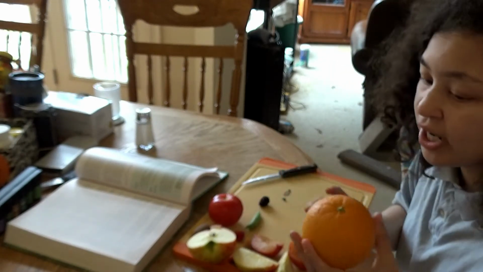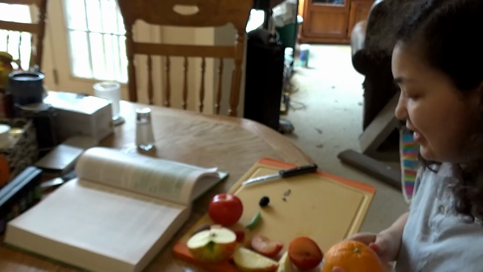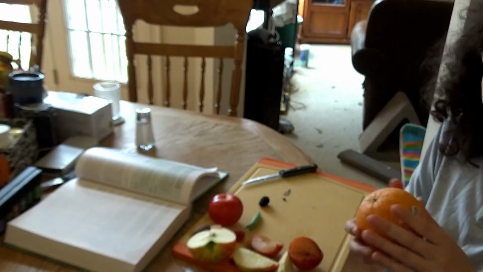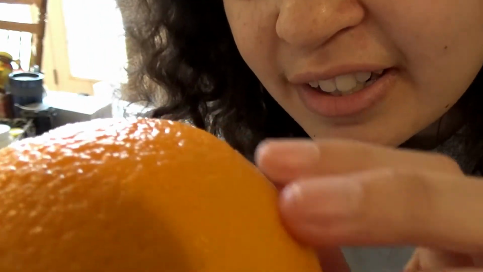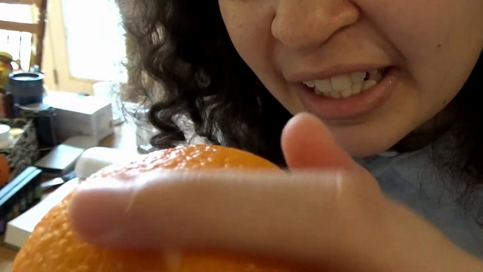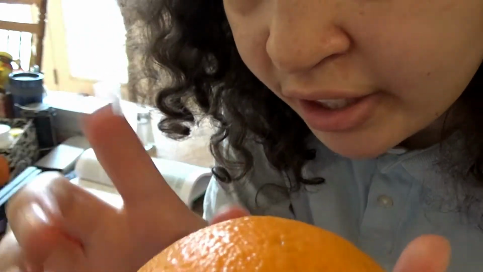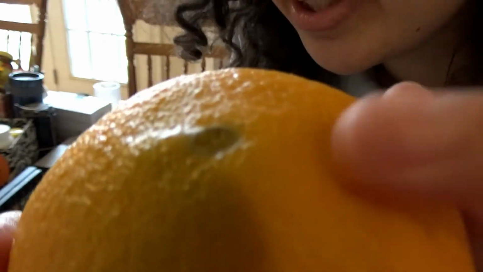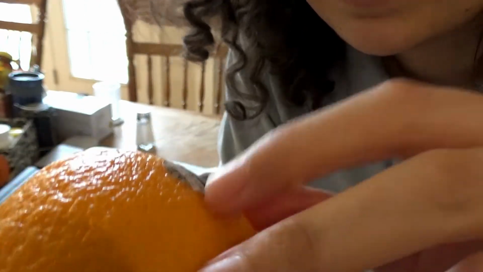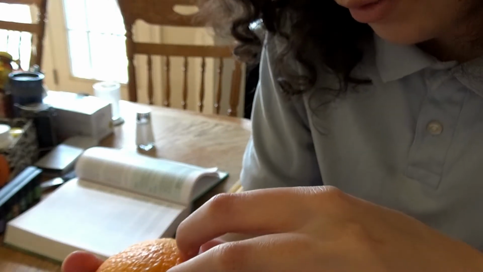And here's the orange. I do not like to eat oranges. But as you can see, it's big and round. It has a hard, kind of scaly feeling hide to it. It's a very thick skin in comparison to the apple and the plum. Here's the little place where the flower used to be. And there's the bottom. This one has a more clear bottom like the apple does.